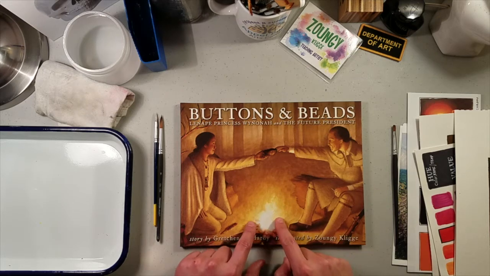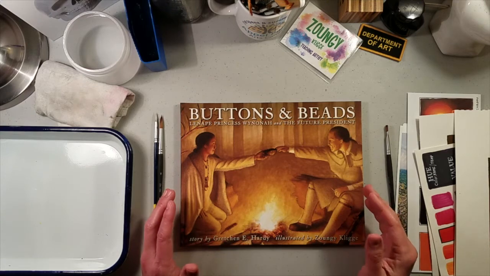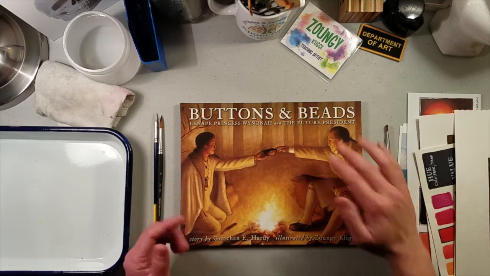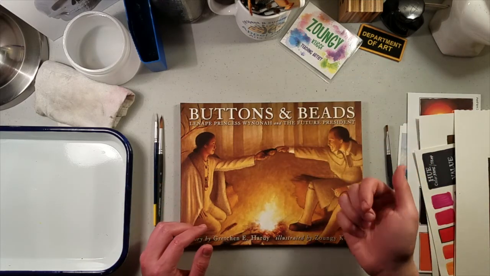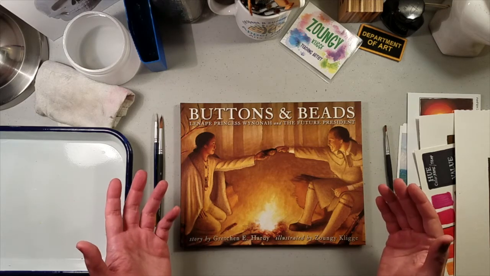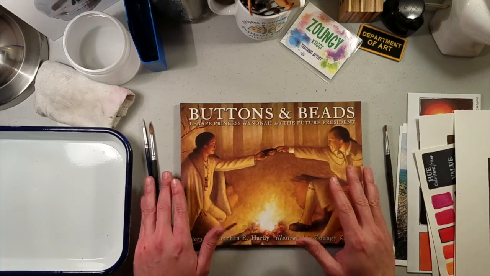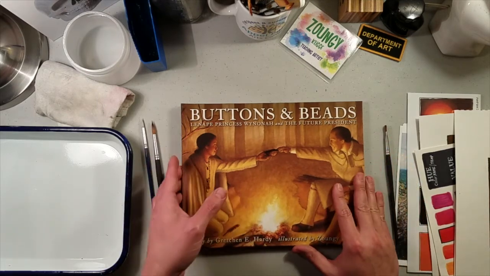This is a book called Buttons and Beads, which I illustrated a couple years ago. And the way that I created this luminous fire effect was I used three different kinds of contrast. There's contrast of hue, contrast of chroma, and contrast of value. And today I'm going to explain what those three things are and show you a way to do that yourself.